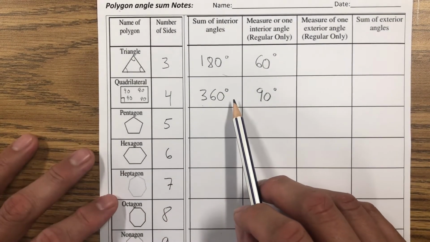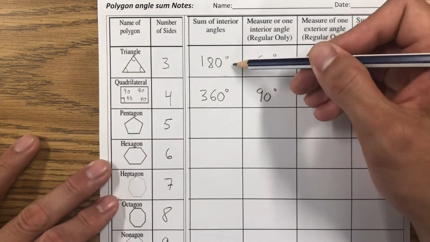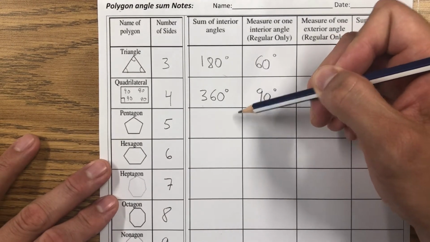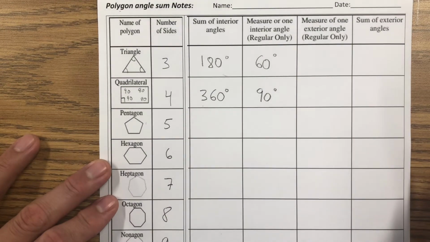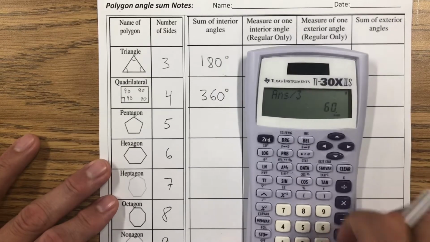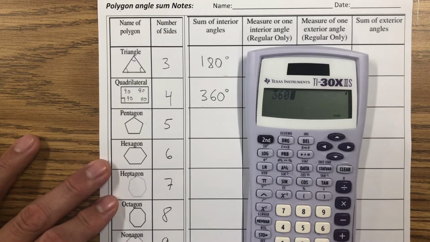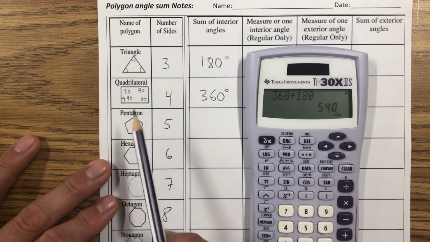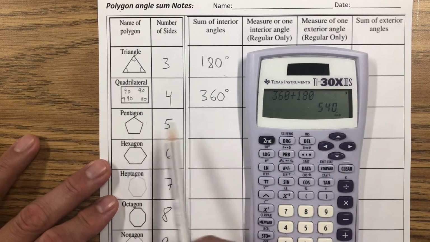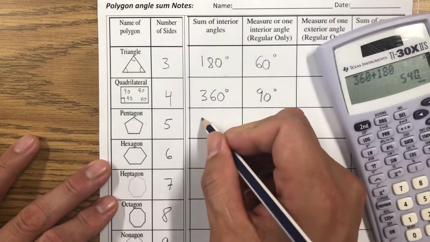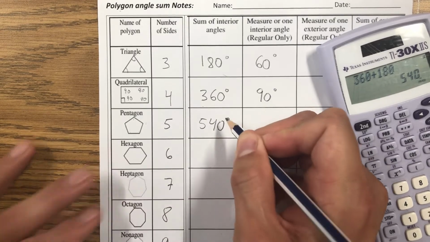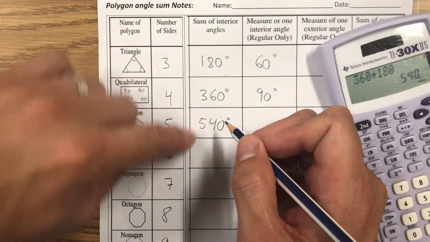Now there's a pattern here. As you can see, it goes up by 180 every single time. You could do the same thing for a pentagon. If you add up the pentagon, it's going to add another 180 degrees. So I know it goes up by 180: 360 plus 180, so if I add all these 5 angles, it should add up to 540. See, it keeps going up by 180.